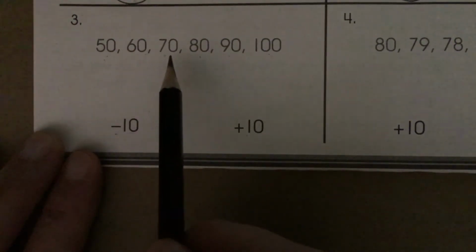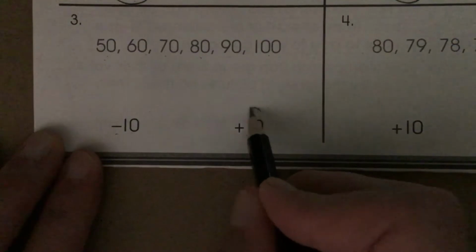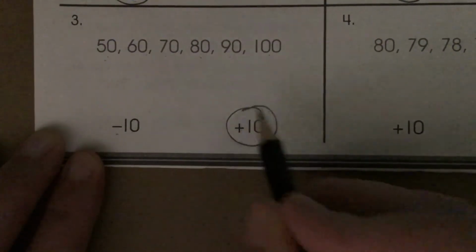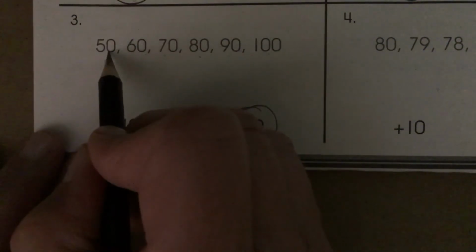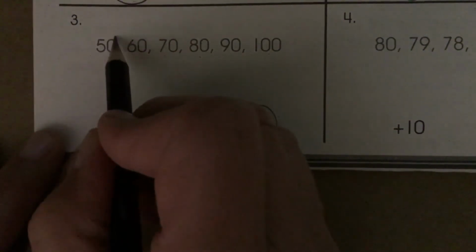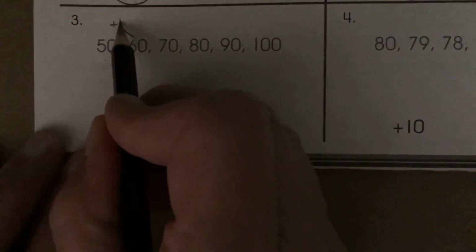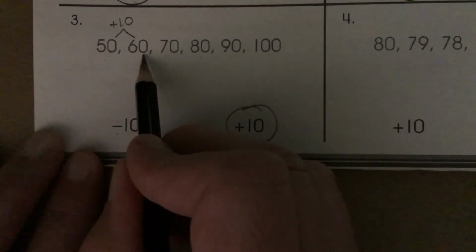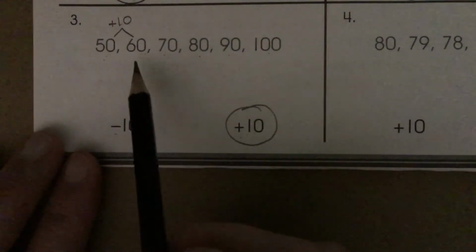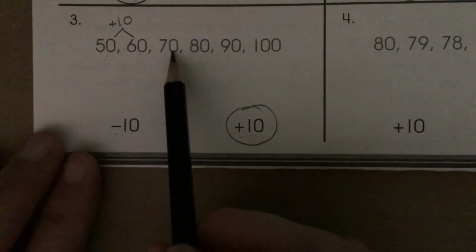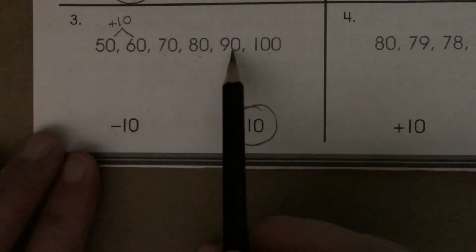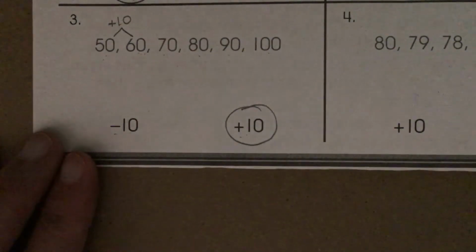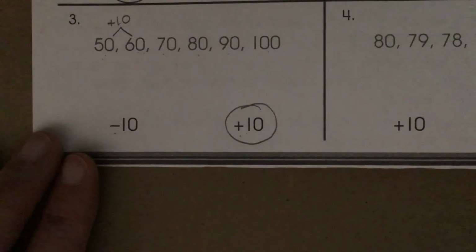So we are adding. The rule is add 10. We can check it. 50 plus 10 does equal 60. 60 plus 10 is 70. 70 plus 10 is 80. 80 plus 10 is 90. And 90 plus 10 is 100. So that is the correct rule.